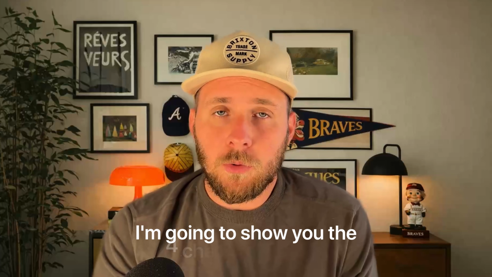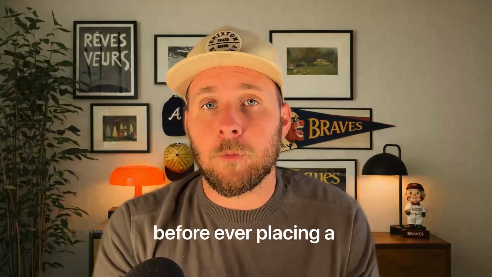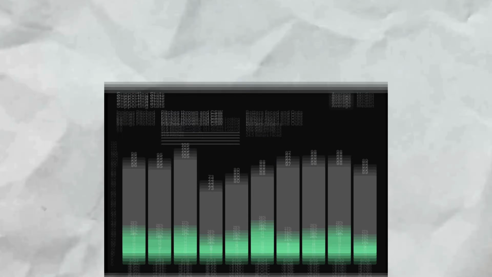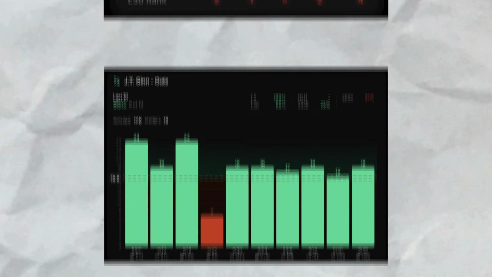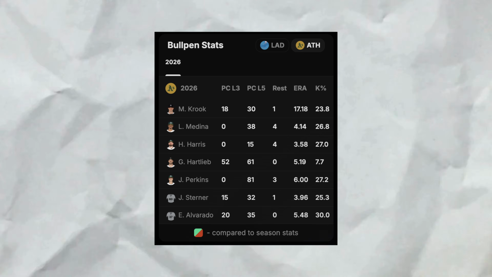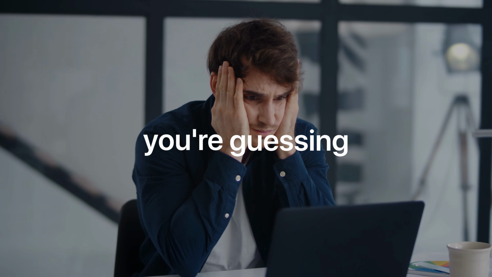Today, I'm going to show you the 4 checks that I run before ever placing a pitcher recorded outs bet. And these 4 checks include the pitcher's efficiency, the lineup that he's facing, his last few starts, and even the bullpen behind him. 4 signals, and it's the same 4 every single time. And if you skip one, you're guessing, not betting.